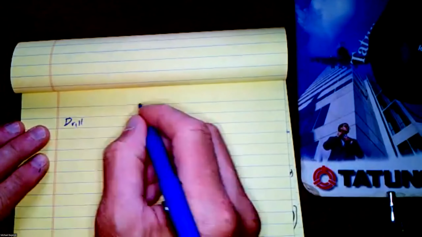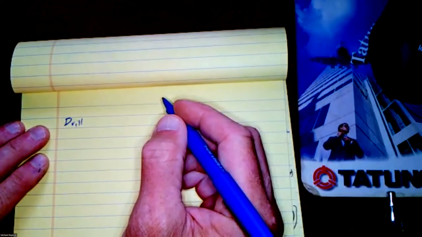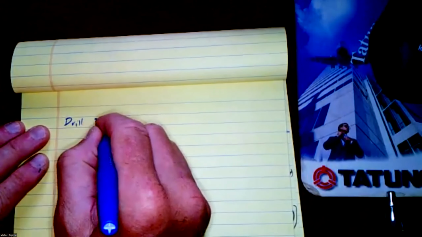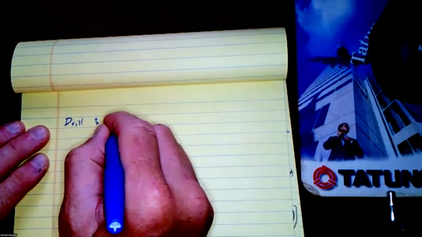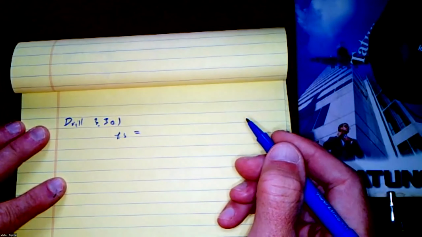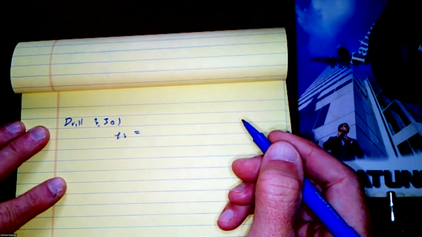The next problem is Drill 3.30. Here he says a surface charge density, rho s, equal to 3 nanocoulombs per meter squared exists on the surface y equals 0 for y from 0 to 3.